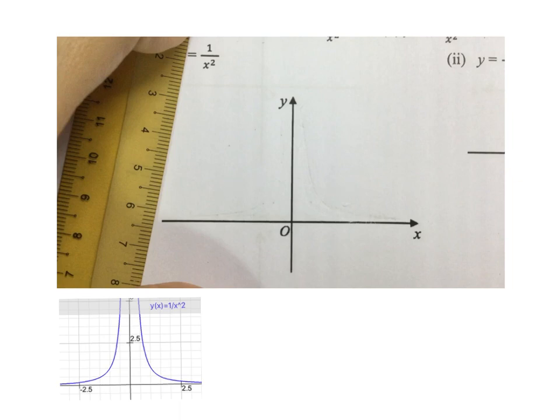It also has two asymptotes, x equals 0 and y equals 0. However, the denominator is the square of x. Hence, for x less than 1, although the curve gets nearer and nearer to the y-axis, the distance between the curve and the y-axis will be wider compared to the distance between the curve and the x-axis when the curve on this part gets nearer and nearer to the x-axis.